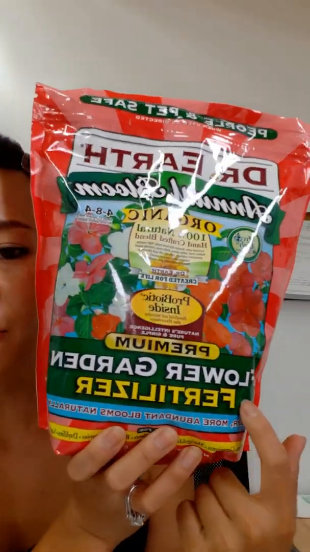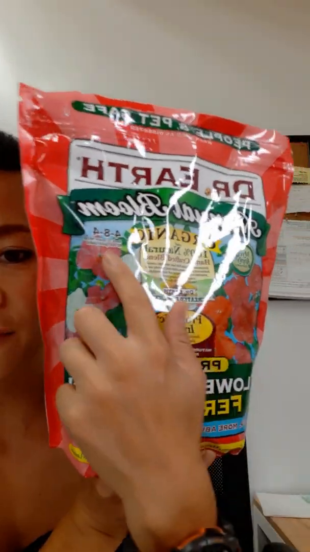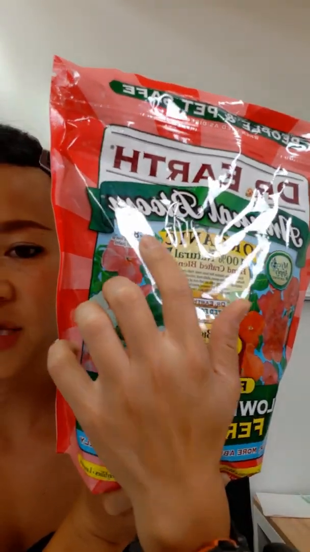Another one I want to show you is this Dr. Earth flower garden fertilizer. You can see the number here is 4-8-4. So it tells me that it has all three NPK numbers, but the middle number, phosphorus, has two parts, double the volume of the potassium and nitrogen in this bag. That's why this product is called a flower garden fertilizer, because the phosphorus is high. Phosphorus is for promoting flowers and buds.